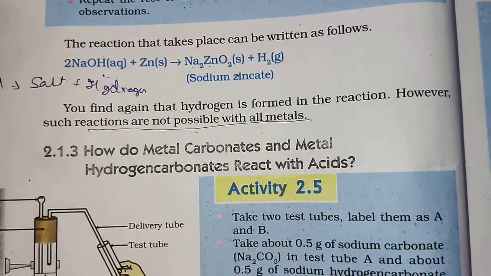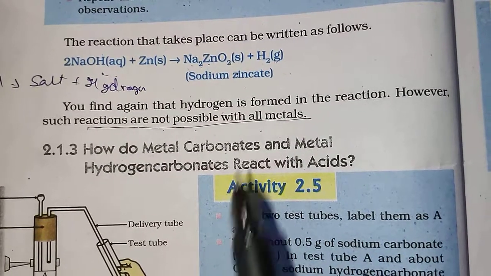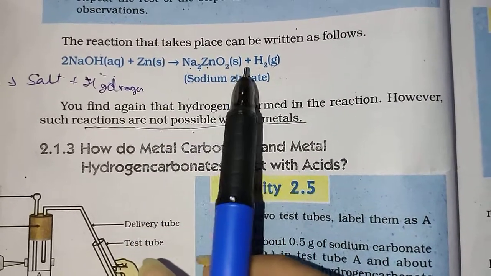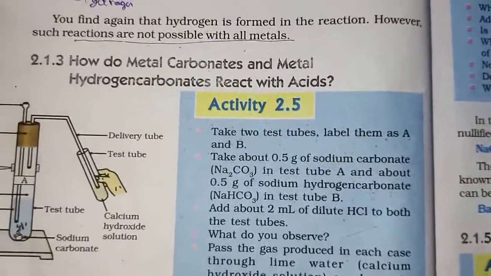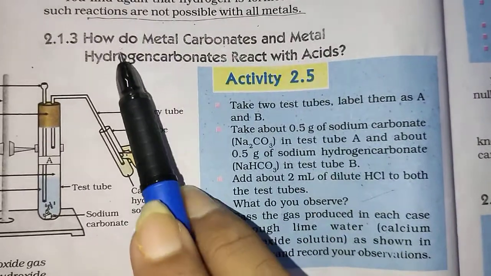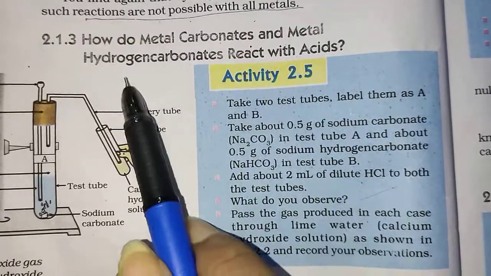So this is how acids and bases react with metals. When acids and bases react with metals, salt and hydrogen gas are formed. Now let's see the next activity: how do metal carbonates and metal hydrogen carbonates react with acid?